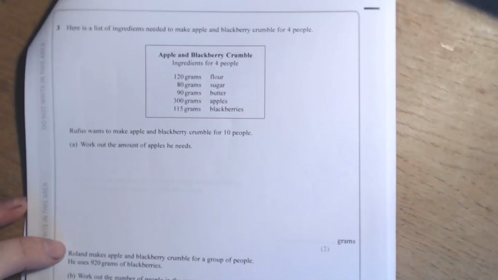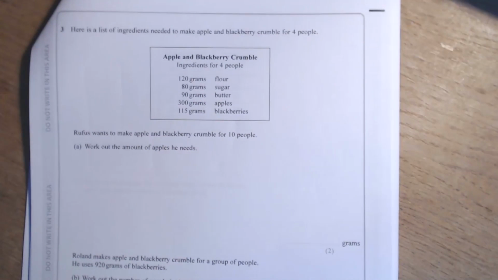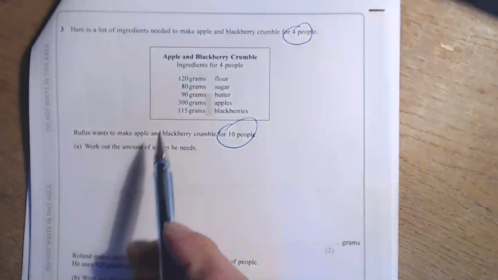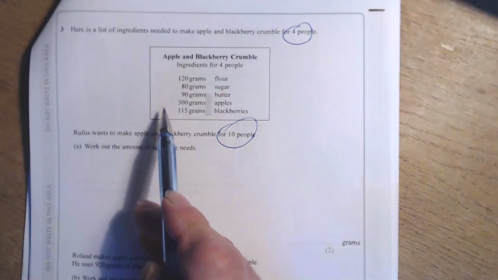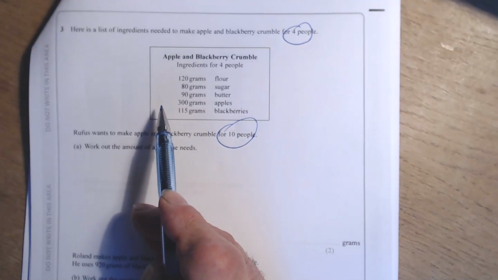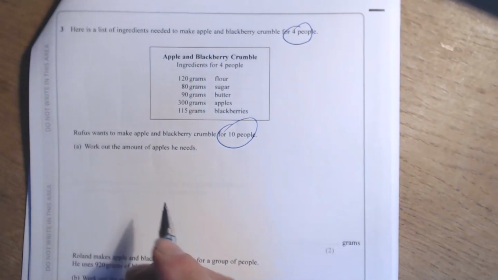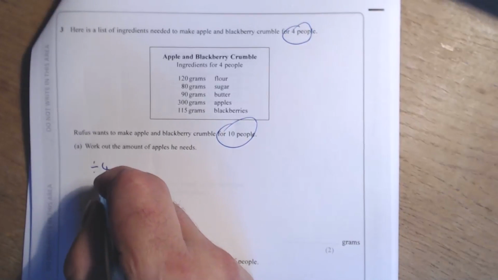Okay, so question 3. Here's a list of ingredients needed to make some apple and blackberry crumble for 4 people. Work out the amount of apples needed if we're making apple and blackberry crumble for 10 people. So we're going from 4 people to 10 people. There are 2 ways of doing this. You can either decide to go back to 1 person first of all. So you divide all of these ingredients by 4, giving you amounts for 1 person, and then you multiply forward by 10. So one option is to divide by 4 and then multiply by 10.